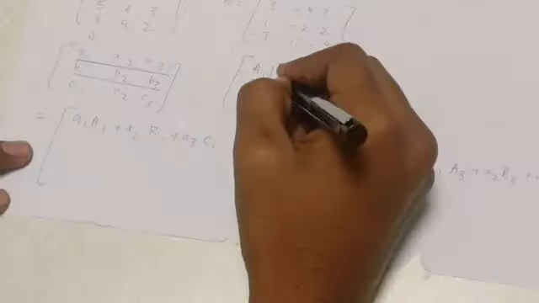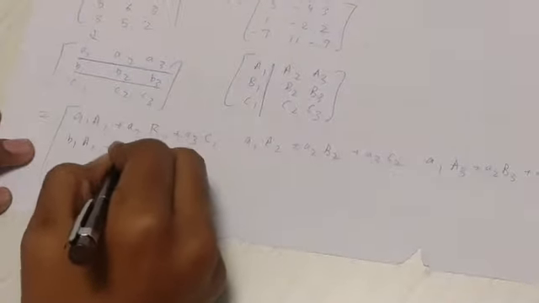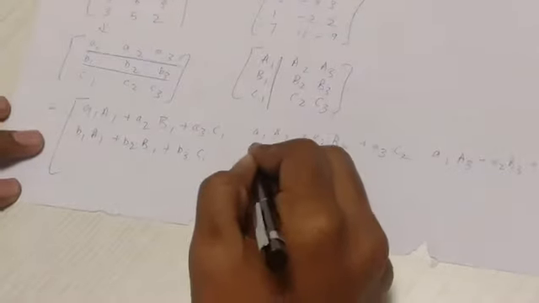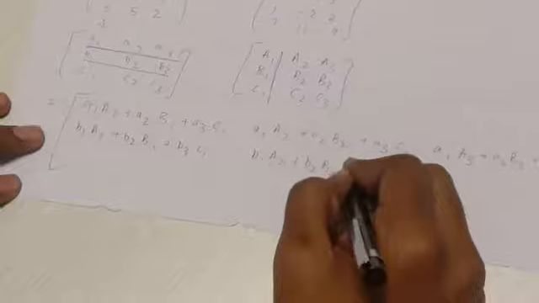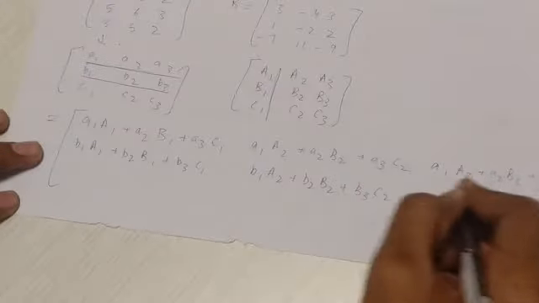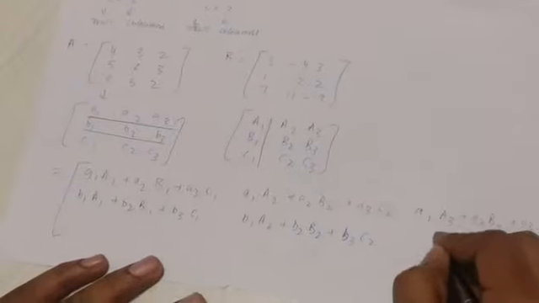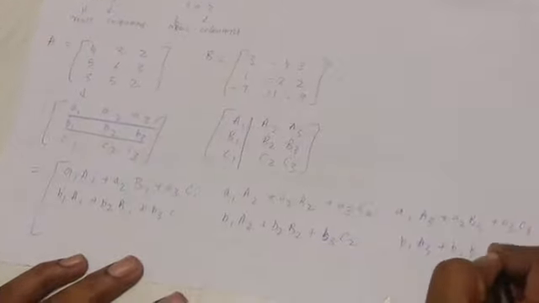Then we go for the second row: B1 A1 plus B2 B1 plus B3 C1, B1 A2 plus B2 B2 plus B3 C2, B1 A3 plus B2 B3 plus B3 C3.